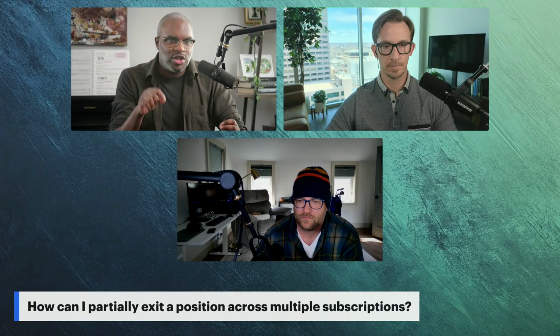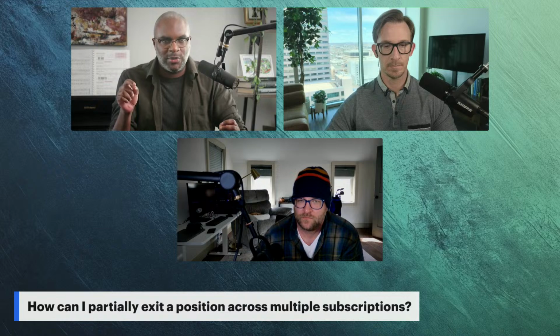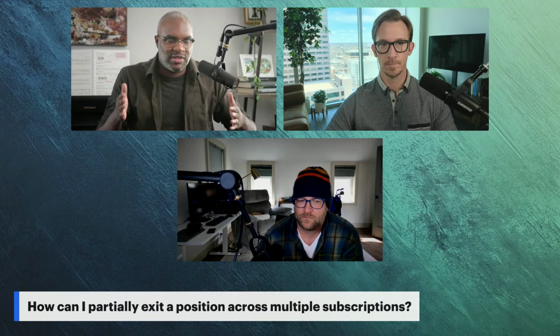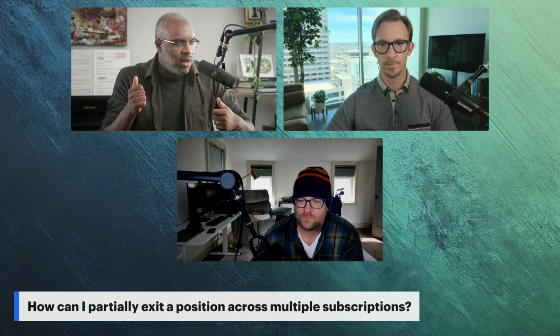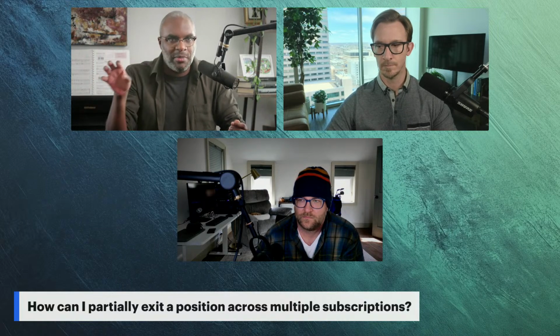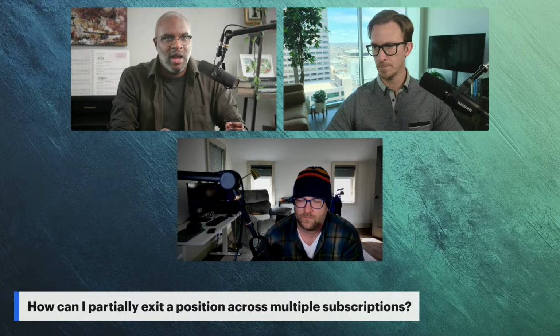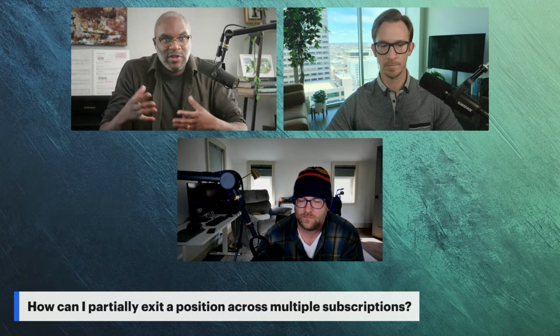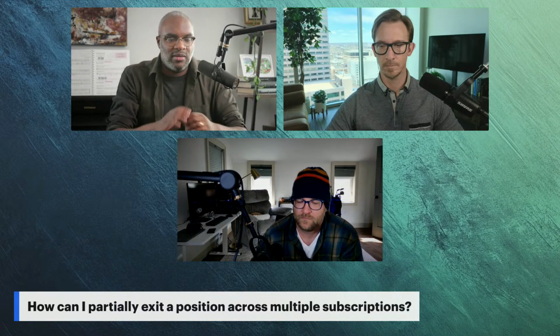This touches on another question that we have here, where someone was asking, how can I partially exit a position across multiple subscriptions? The idea here is that you can't send a partial exit that goes across multiple subscriptions at the same time, unless you do something like percent of equity. Then, depending on the size of the positions inside different accounts, the size actually closed might be different. But this is one of those things where, if you need different settings, having a separate webhook and tying that to the appropriate broker's account makes a lot more sense than trying to finagle it within one.